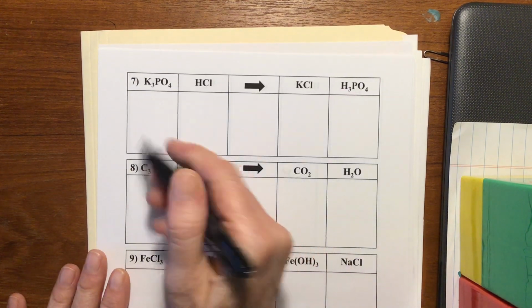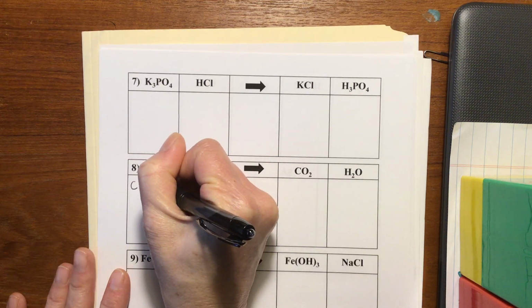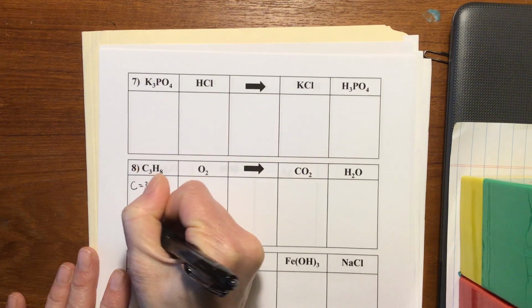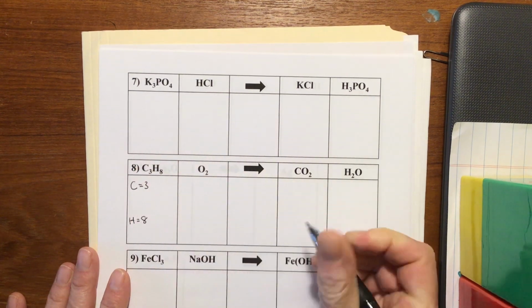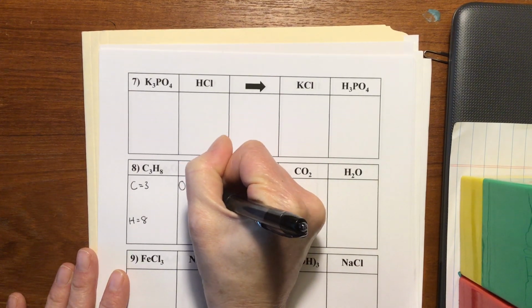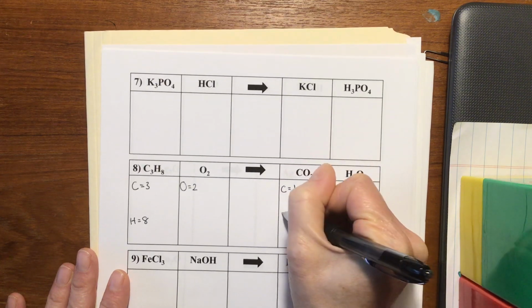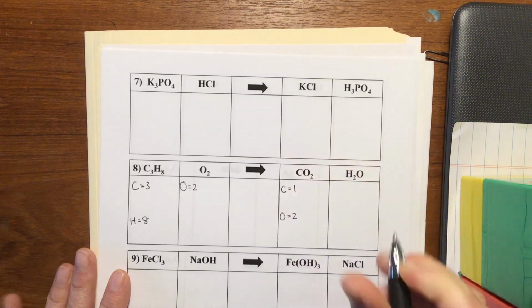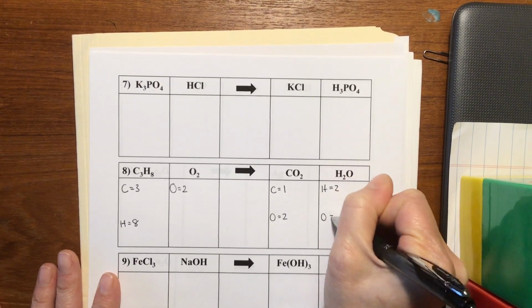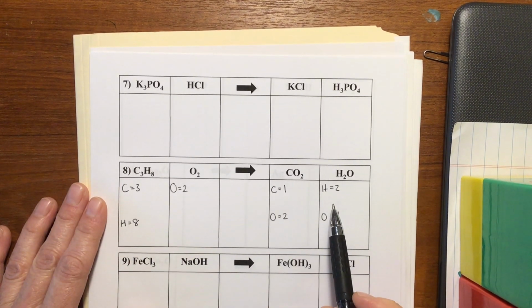So we're going to list our atoms first. It's a big molecule, like big for what we've been dealing with. So C equals 3 and H equals 8. My oxygen is a diatomic molecule, so that's going to be O equals 2. Carbon is 1. Oxygen is 2 here. Water is H 2, and oxygen is 1. So now I have counted all my atoms.